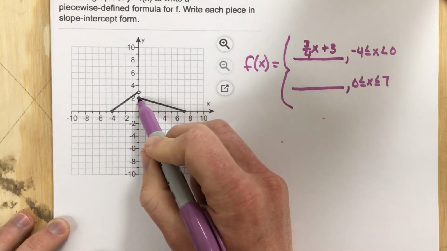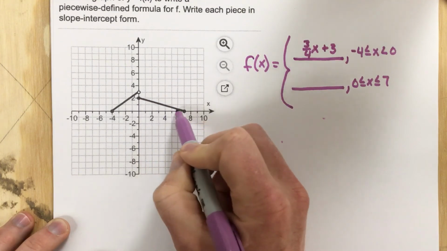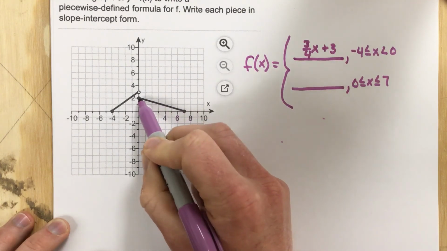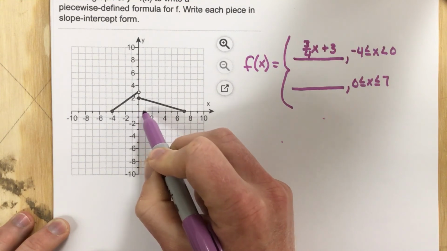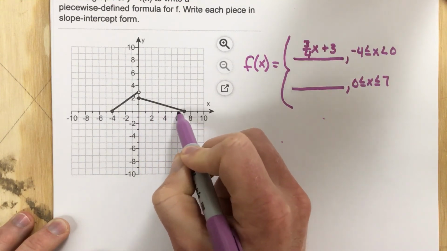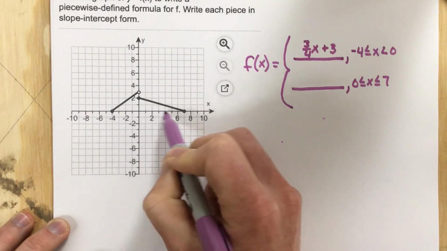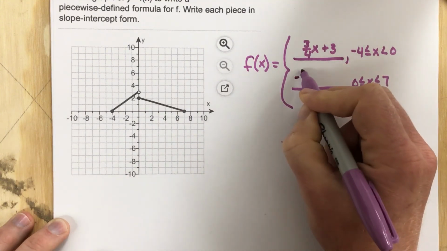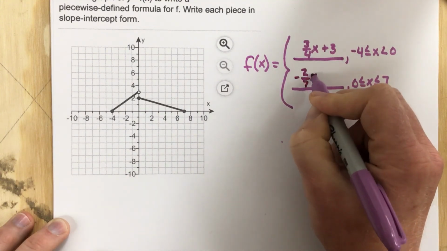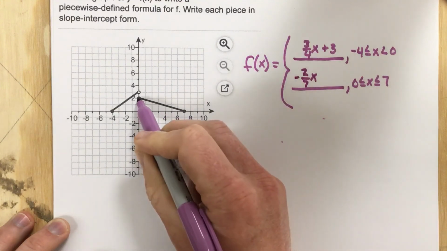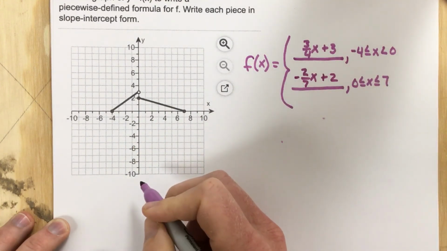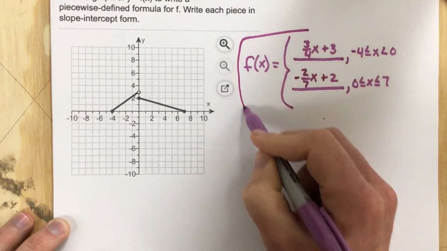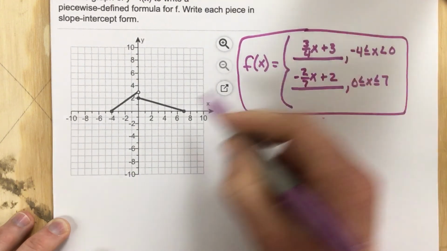For the second line, I'm going to again count. I can see it's a negative slope though. So I'm going to go down 2, right, -2, over 1, 2, 3, 4, 5, 6, 7. So down 2 over 7, that's -2 over 7x. The y-intercept is 2, so I say plus 2 for the y-intercept. And this is the piecewise defined function that's graphed here.